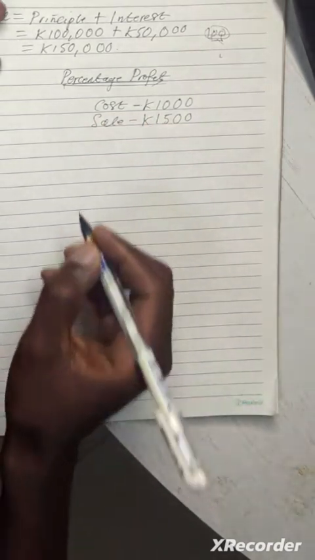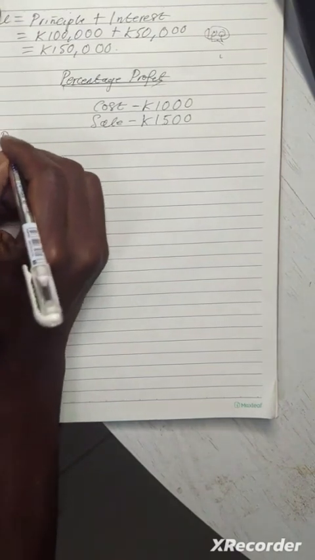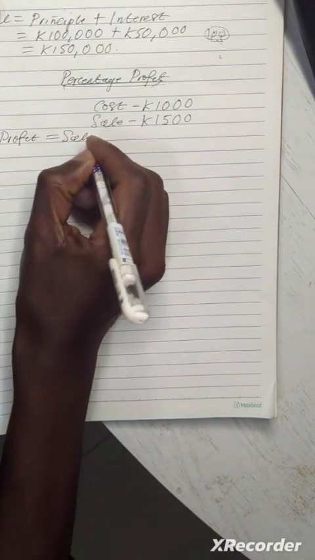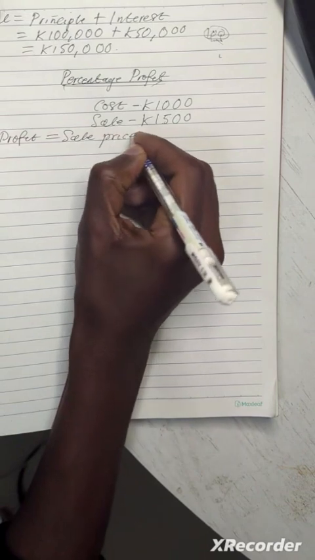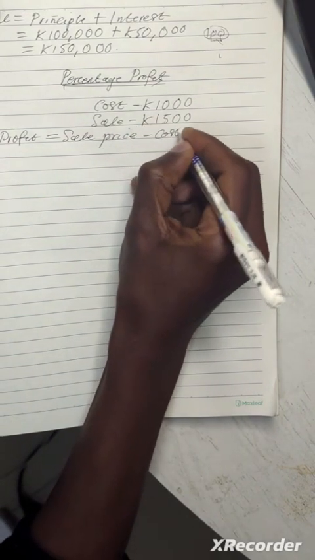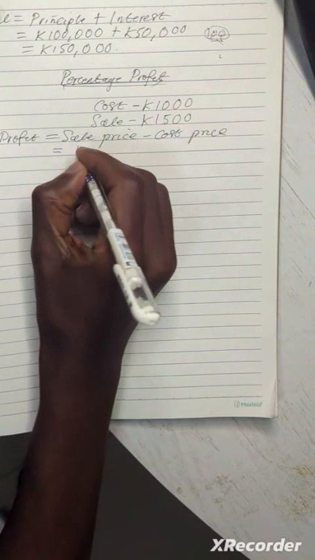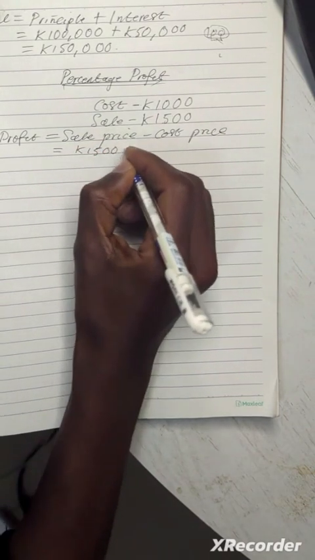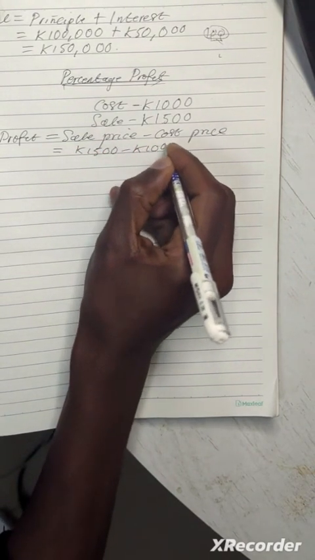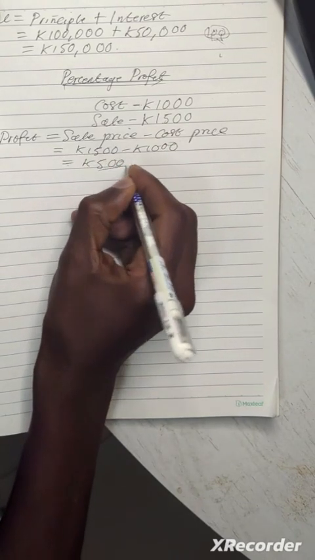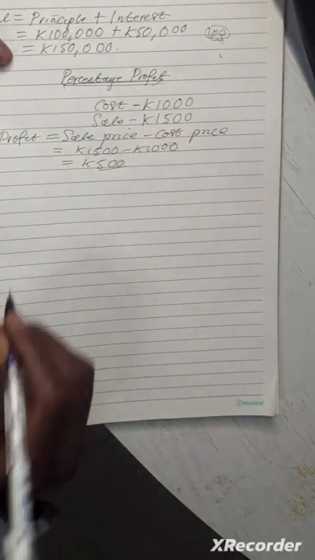So now the profit is sale price minus cost price, which in this case sale price is 1,500, cost price is 1,000, which if we subtract we get 500. So this is the profit, okay?